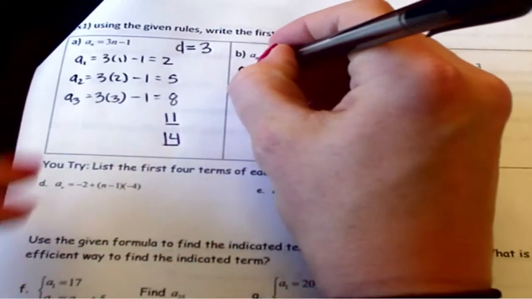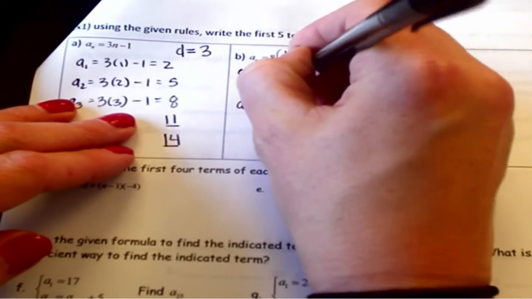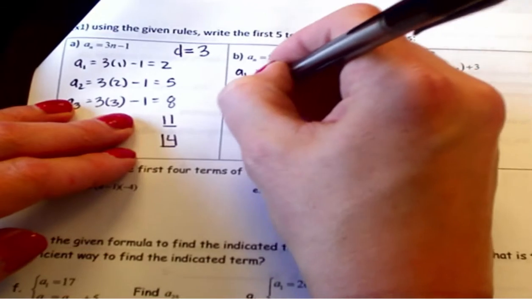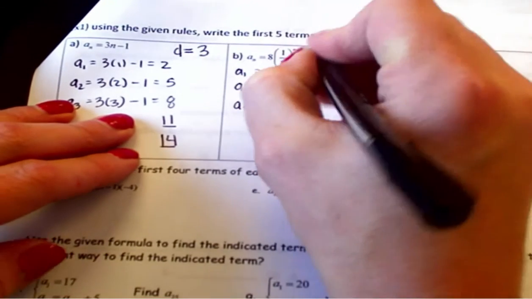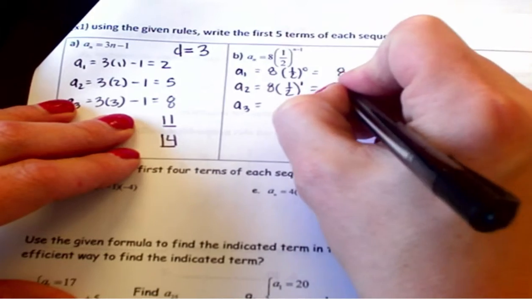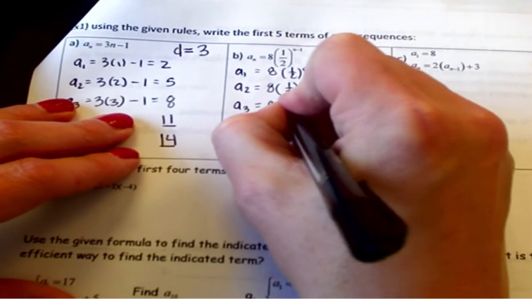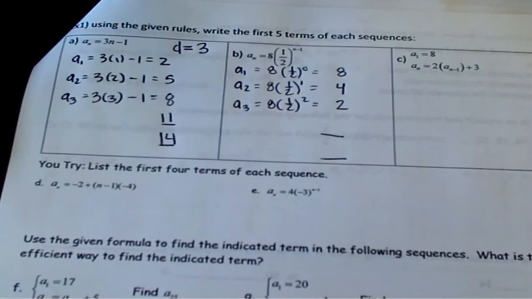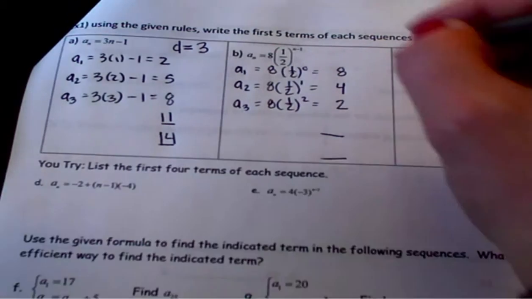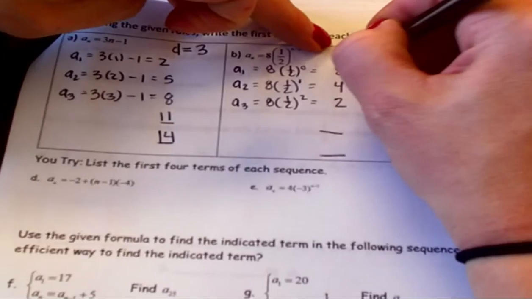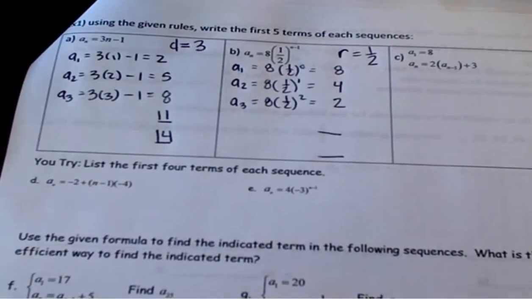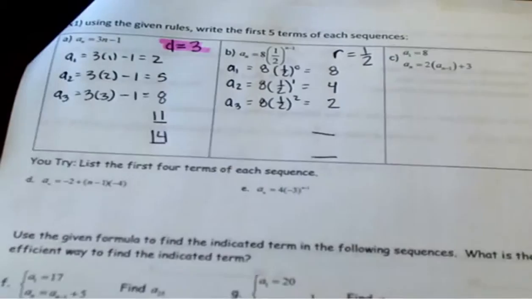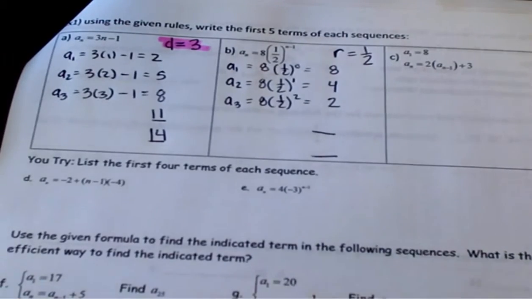First term. Okay, so I notice that this is a times 1/2. Okay, ratio 1/2. Notice by using the correct letter, I've already categorized this as arithmetic or geometric.